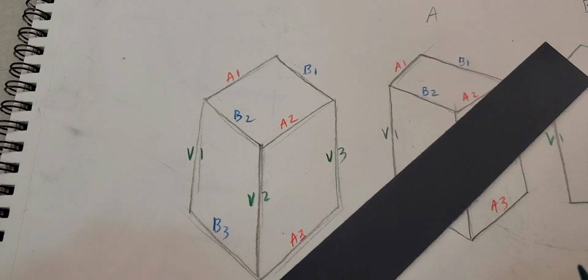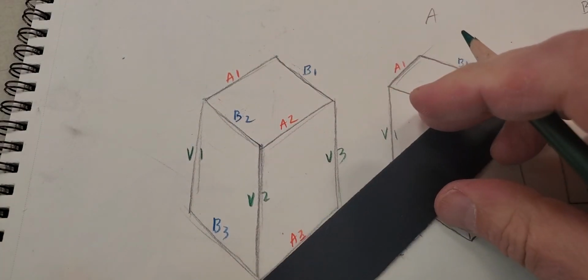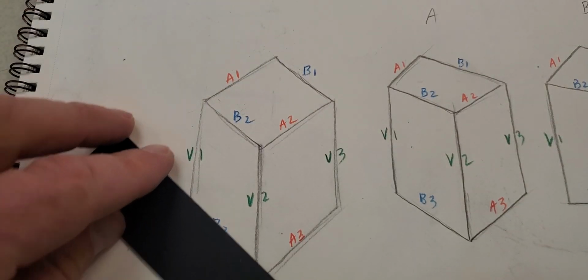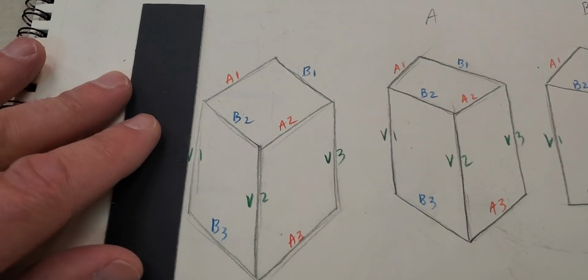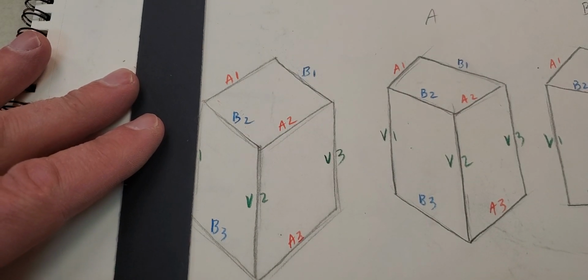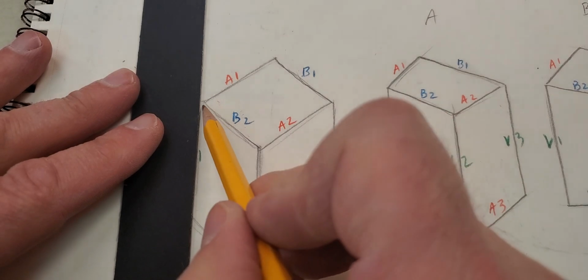So if you drew your box, you can just check and see, is this parallel? So A3, A2, A1, okay? B3, B2, B1. V1, V2, V3. Now V1's off a little bit. It's maybe at a slight angle, so I could correct it a little bit. For the most part, though, it's pretty good.